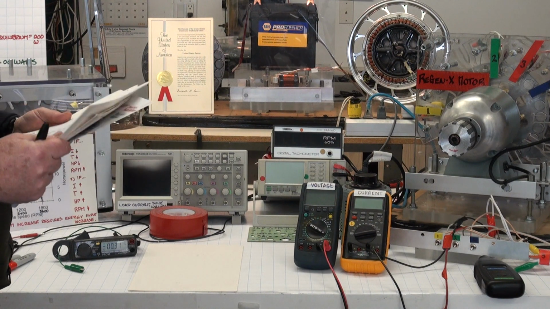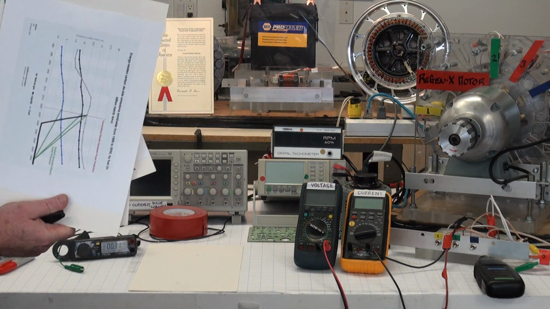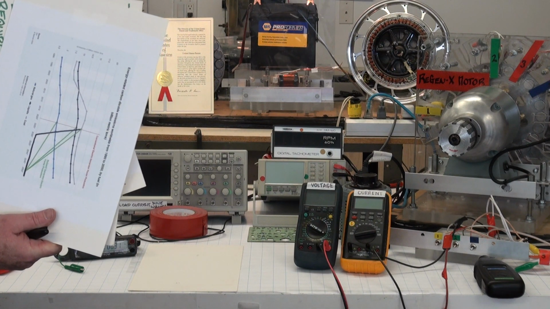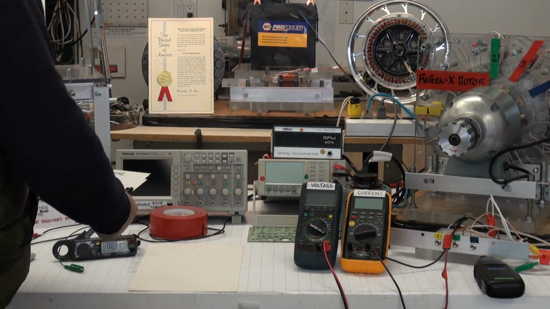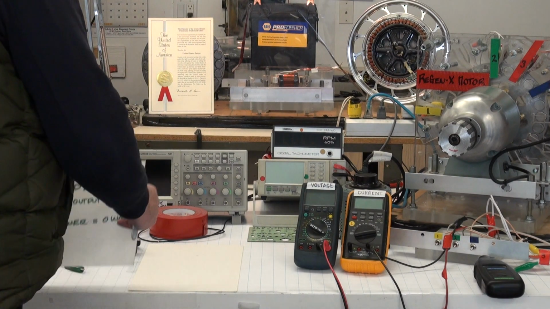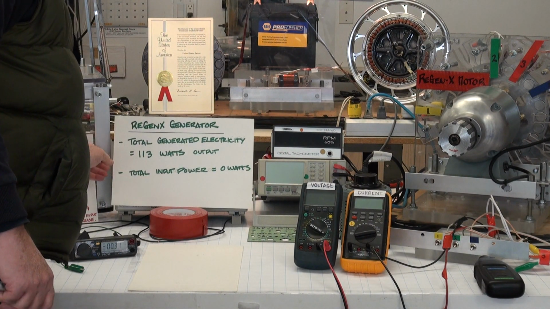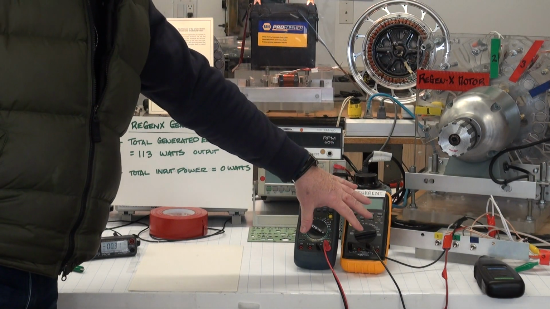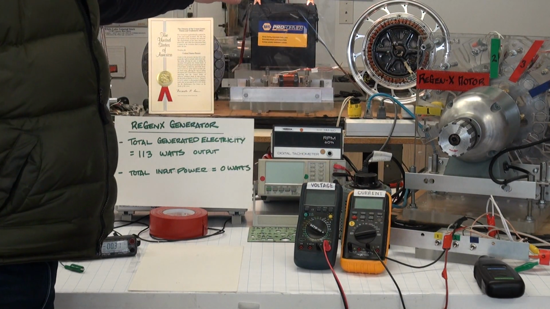So now what I'm going to do is run the ReGenX generator. And what we're going to see is the output of the generator to the battery.